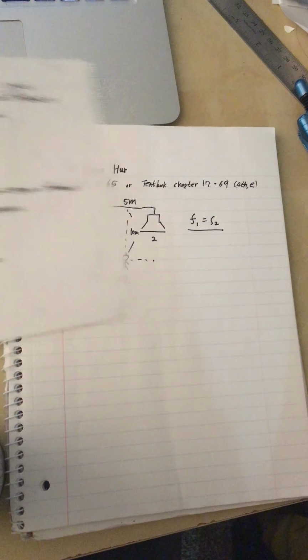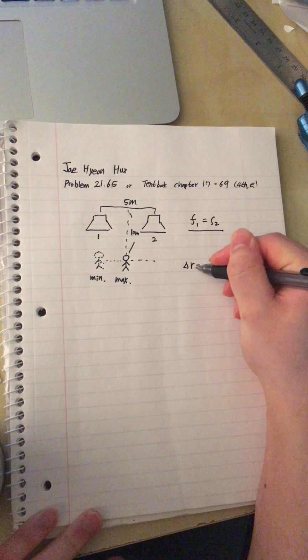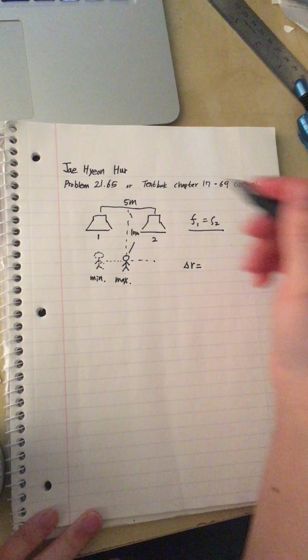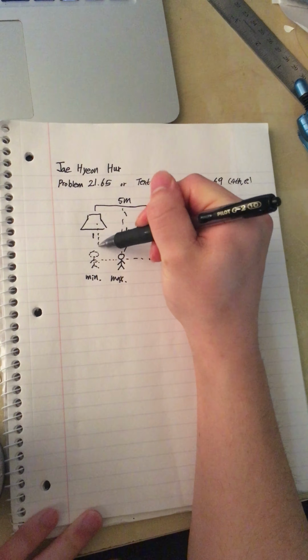So let's see. We have to find the delta R. It's the same as 10 meters, but we have to find the distance from here to here. So it'll be R2, and this is R1.